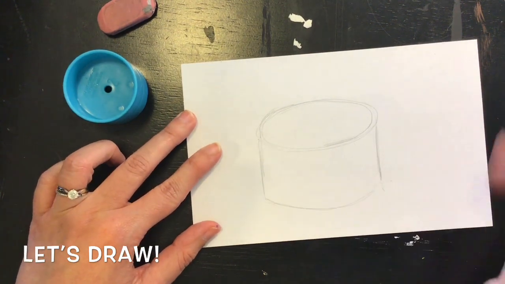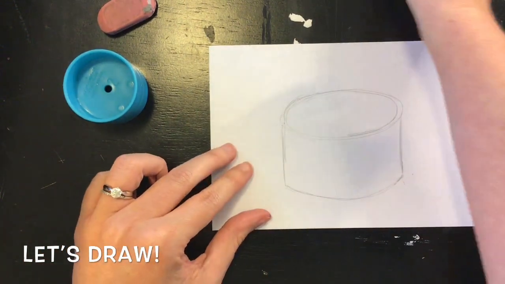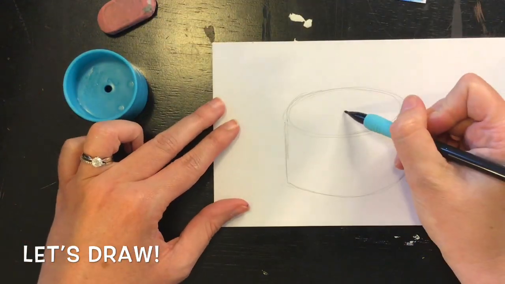Great. We could leave it like that and decorate it, and that's fine, but if you want to take it up a notch, like my example, let's cut out a slice, shall we? Okay, so I'm going to make a dot right here.